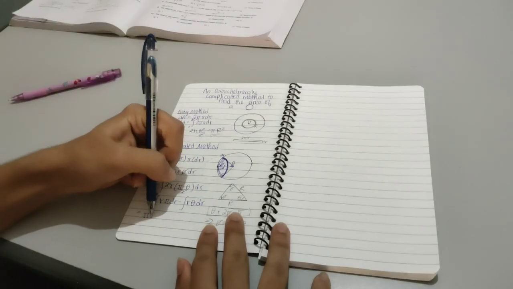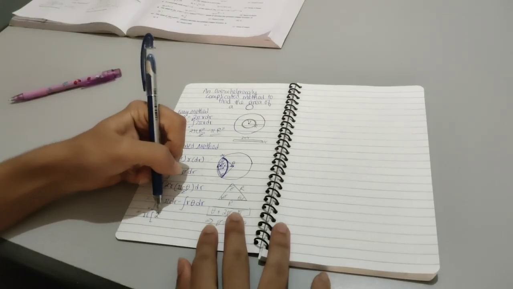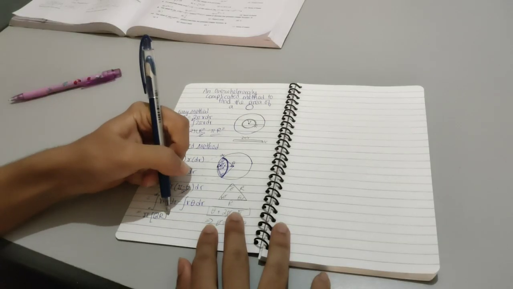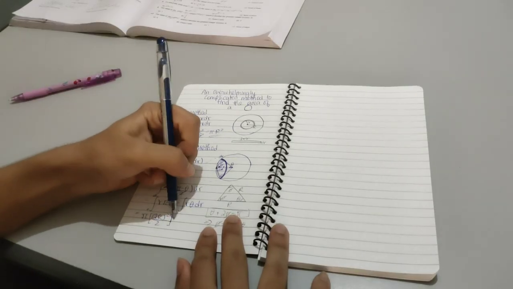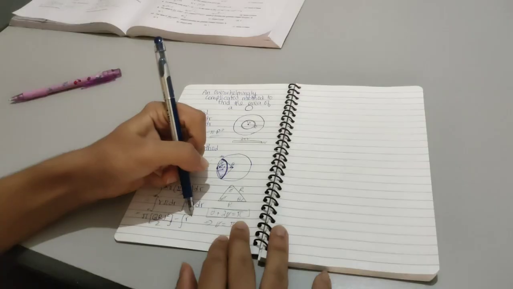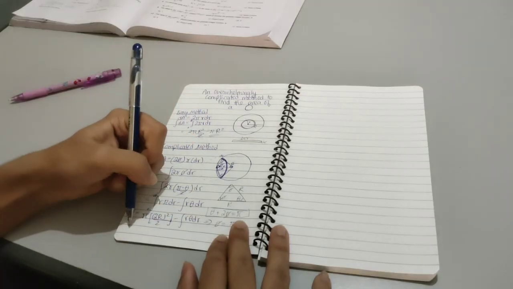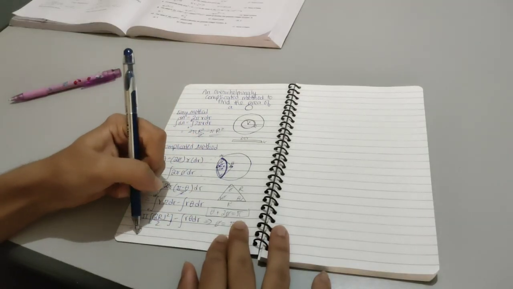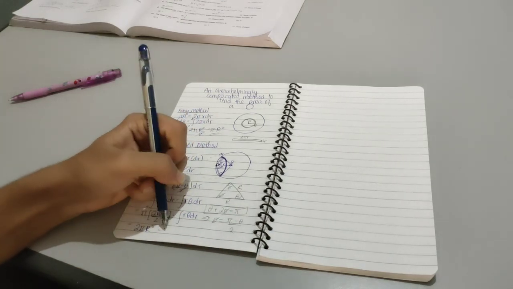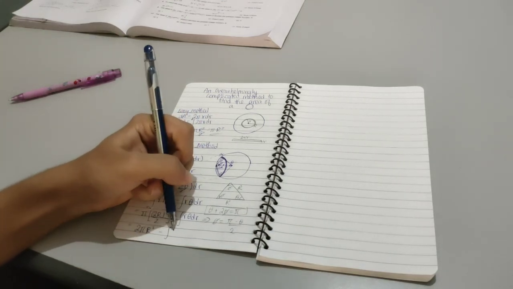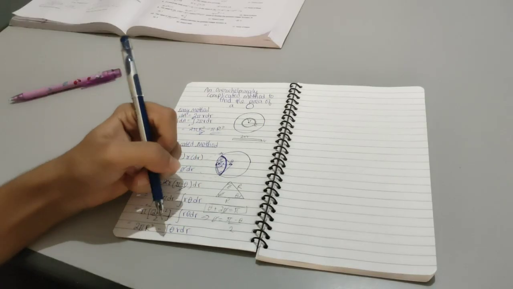So this is gonna become 2r the whole square divided by 2 minus integration r theta dr. And this just gives you 2 pi r square minus integration theta into r dr.